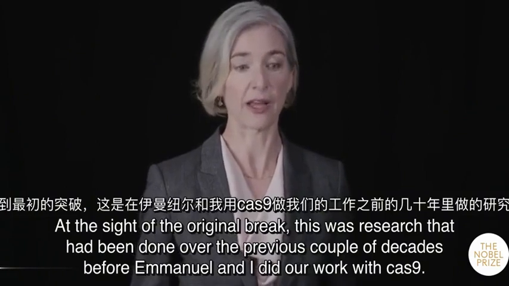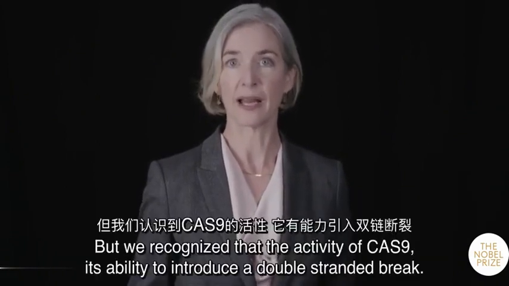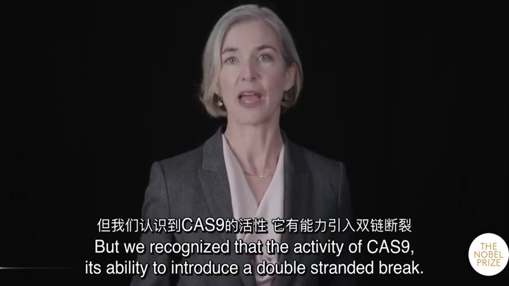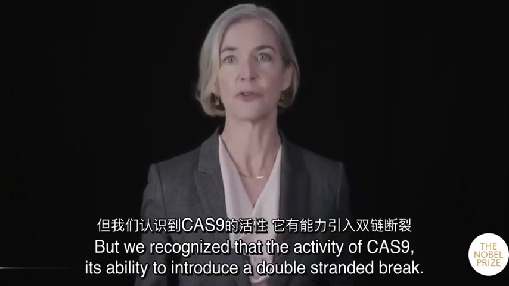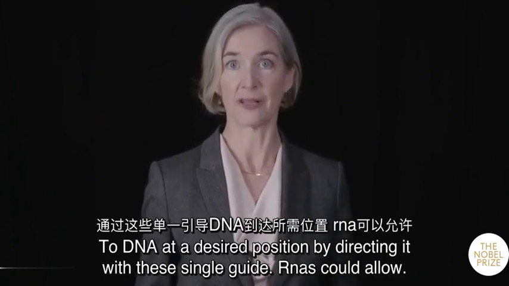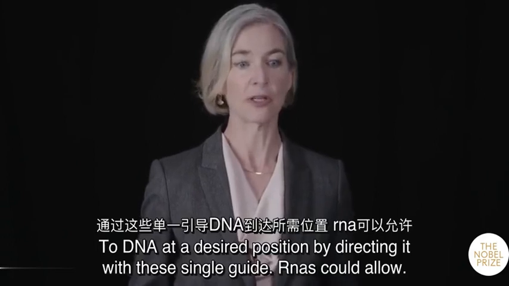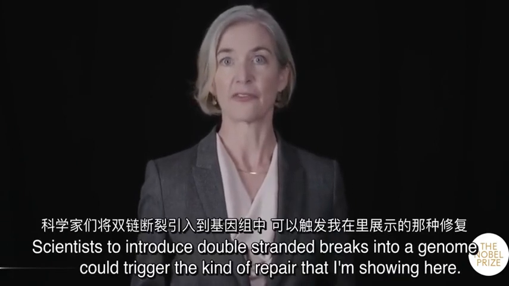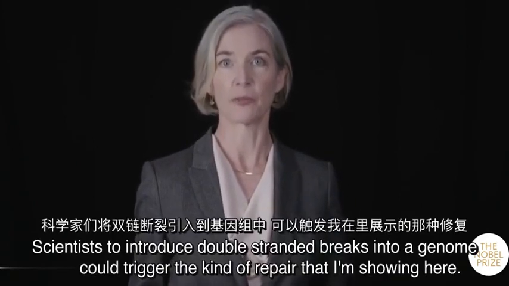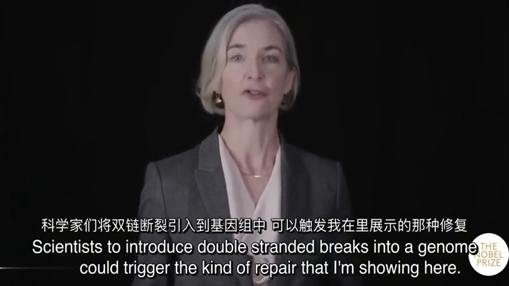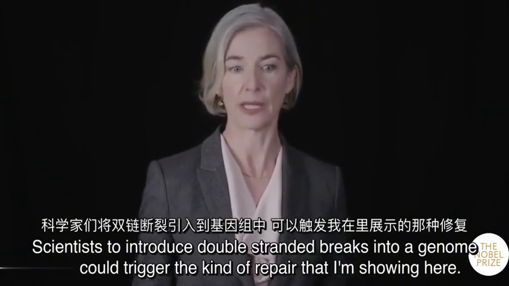This was research that had been done over the previous couple of decades before Emmanuel and I did our work with Cas9, but we recognized that the activity of Cas9, its ability to introduce a double-stranded break to DNA at a desired position by directing it with these single guide RNAs, could allow scientists to introduce double-stranded breaks into a genome that could trigger the kind of repair that I'm showing here.